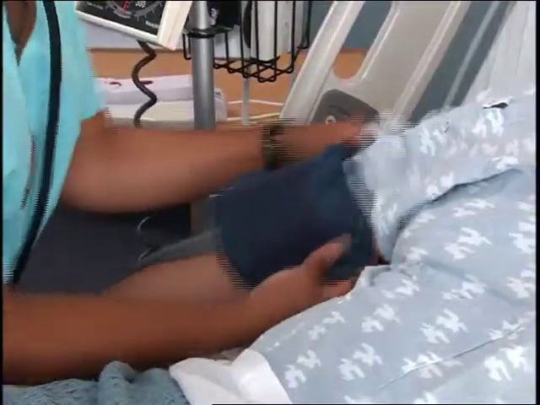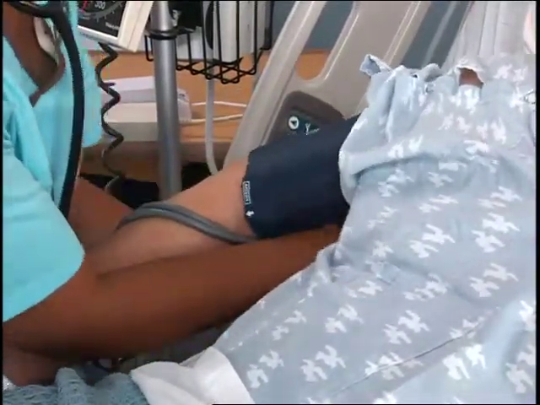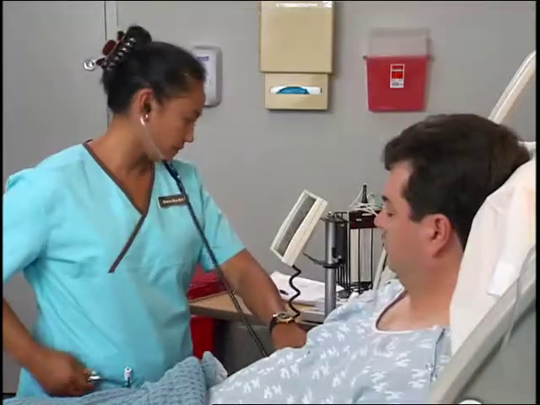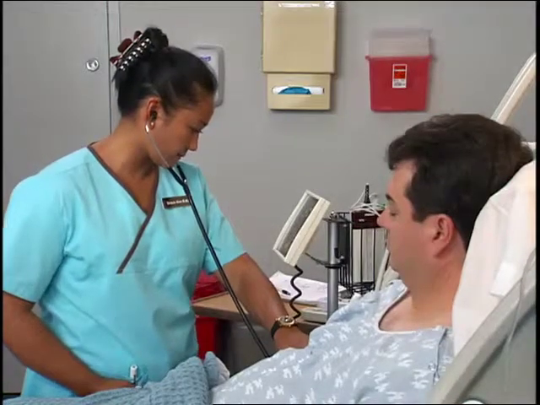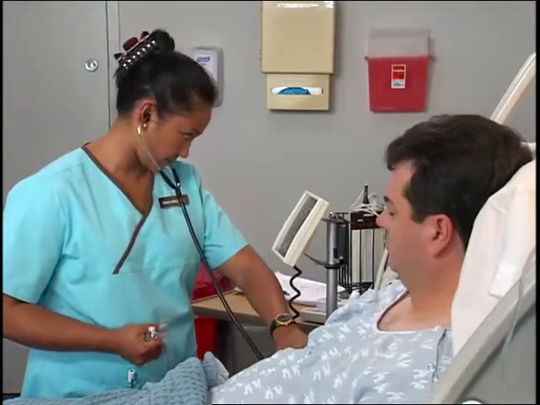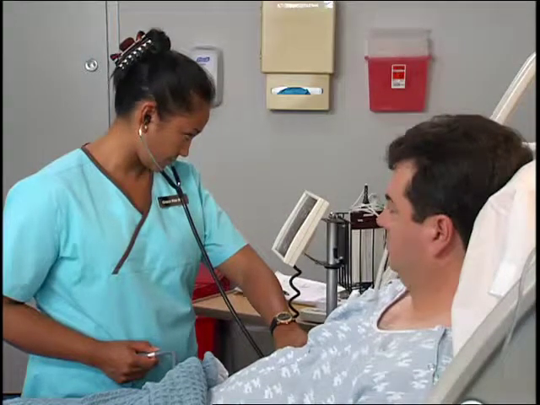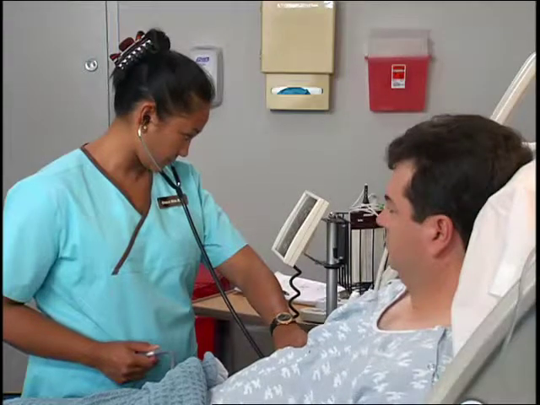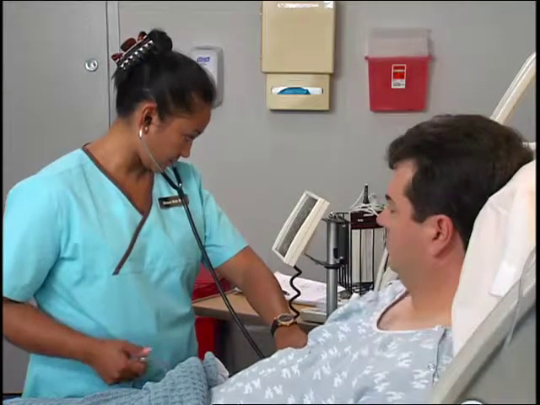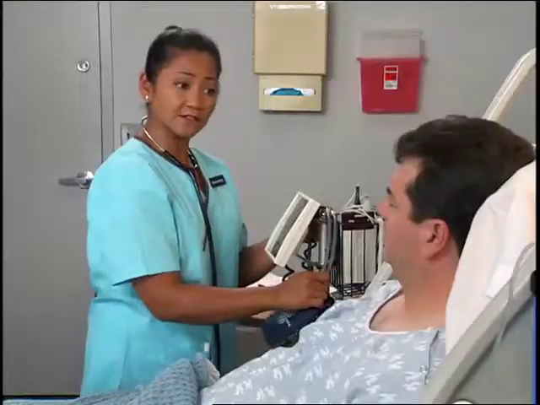The cuff's going to feel a little tight when I squeeze. (128/80). Is that high? It sounds high. That's fine. Actually, it's much lower than when you came to the ER.